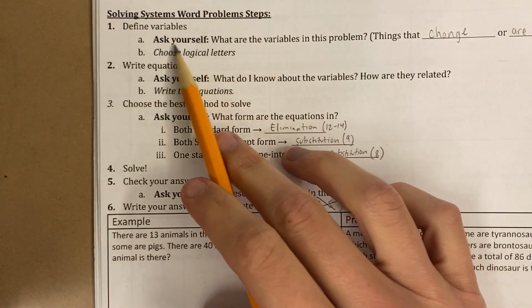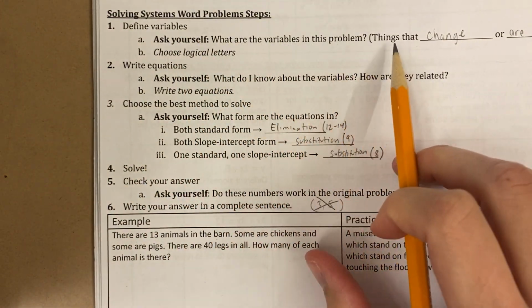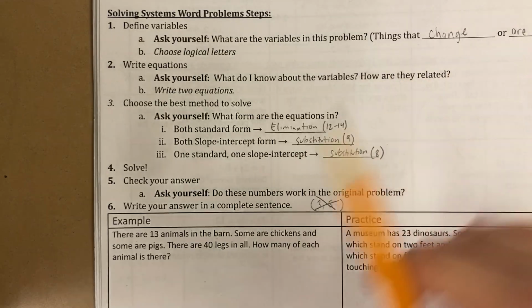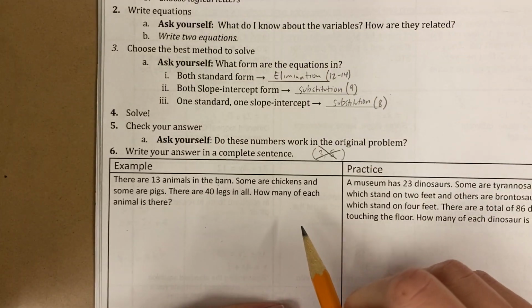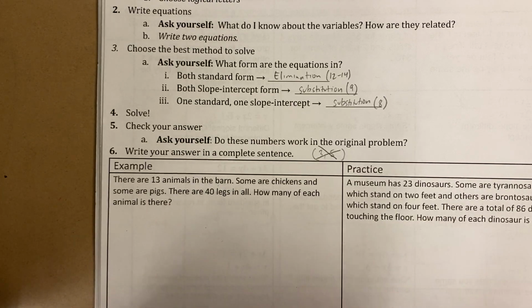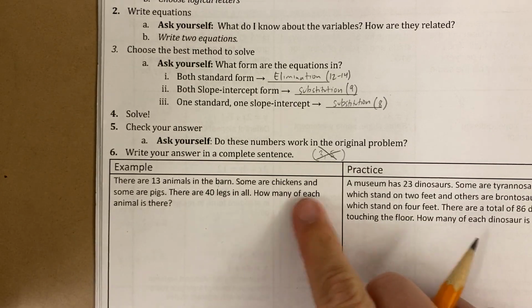Okay, first thing we're doing, we're defining variables. We're asking ourselves, what are the variables in this problem? I'm looking for things that change or are unknown. So in this case, I don't have anything changing, right? There's nothing changing here, but there's something unknown. I don't know how many of each animal there is.